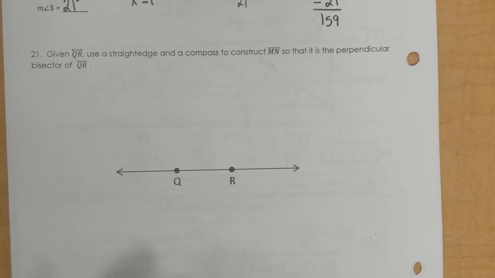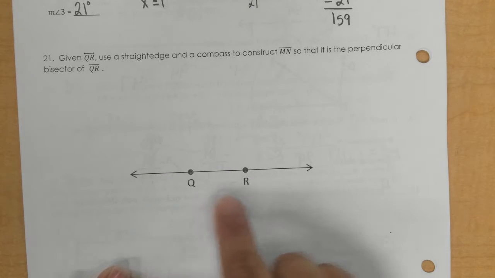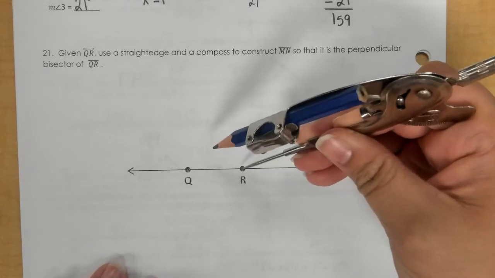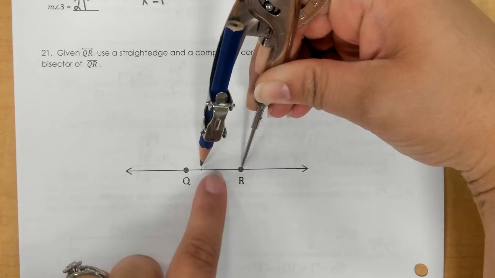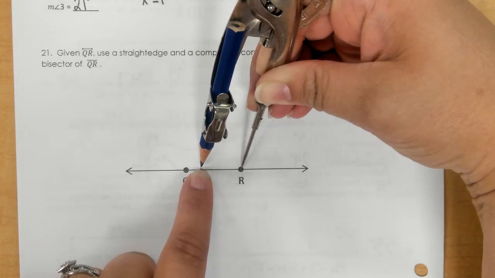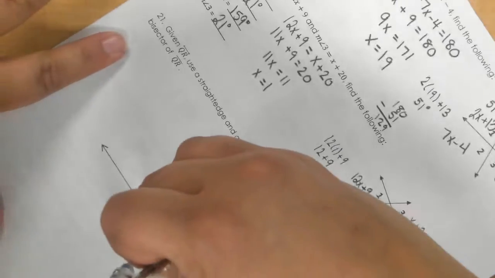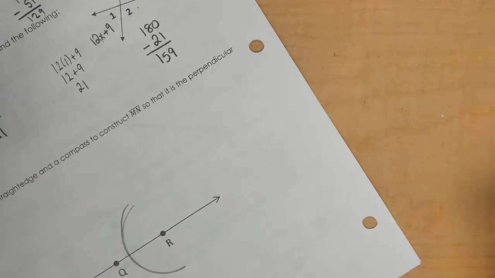Okay, so then for finding the perpendicular bisector of QR, we need to use our compass, and we're going to go a little past halfway with our pencil. So pointing in here at R. And I'm just going to make about a semicircle.